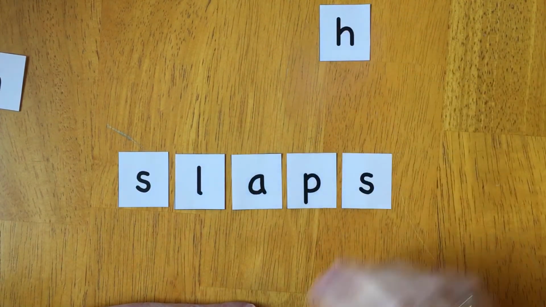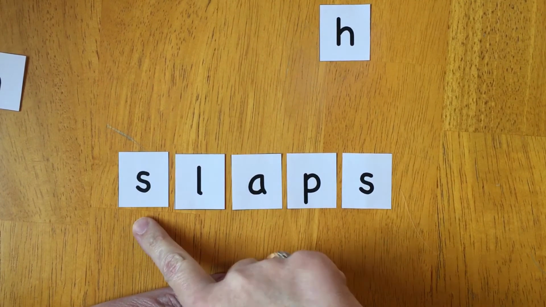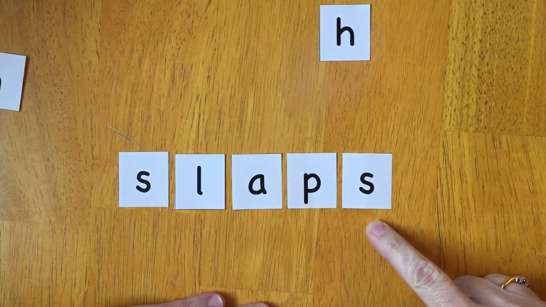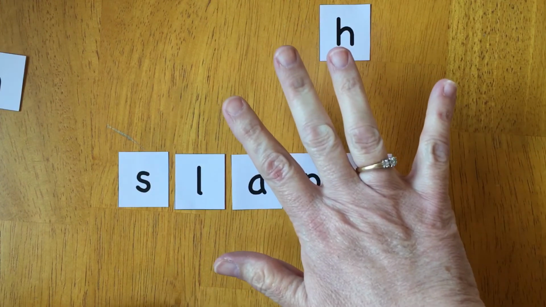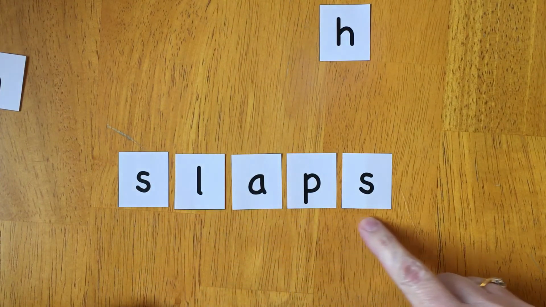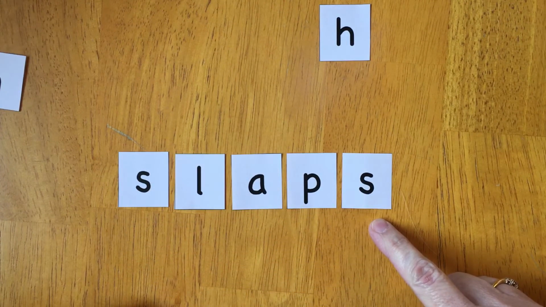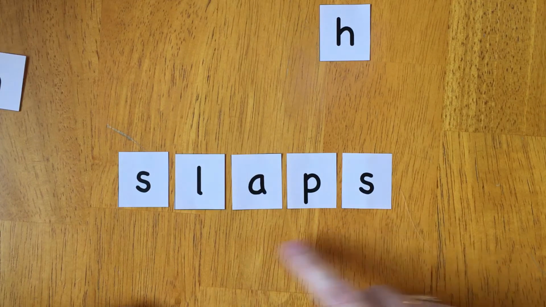All right, now we're going to change this a little bit. Instead of slaps, we're going to make a different 5-letter word, 5 letters. We're going to make it say slash. Remember what I said at the beginning about what 2 letters say shh?